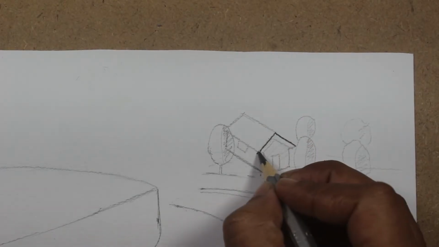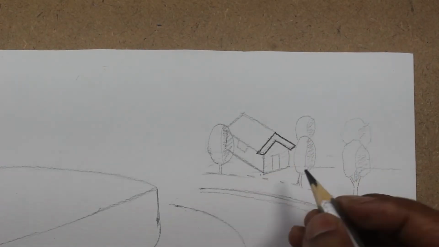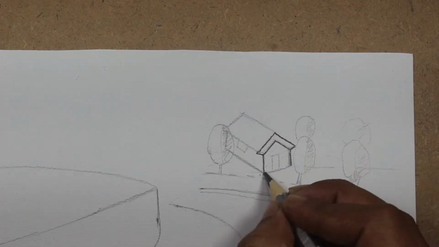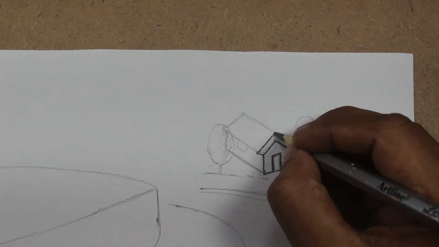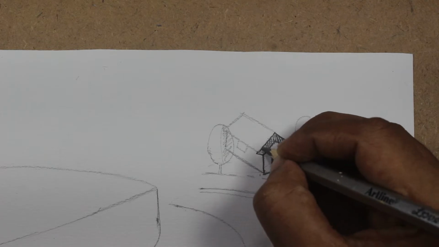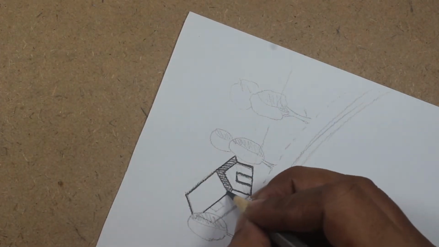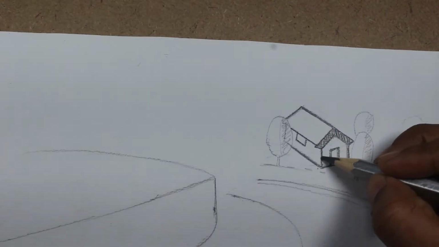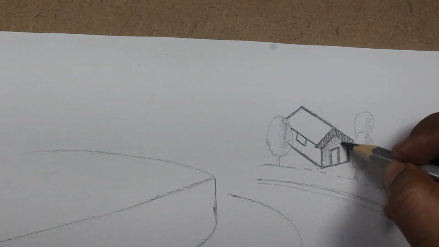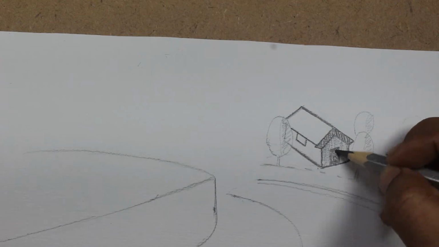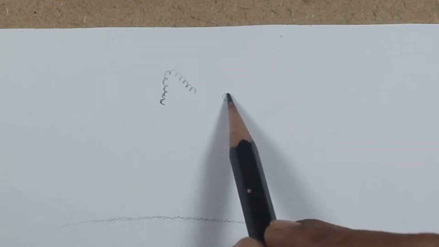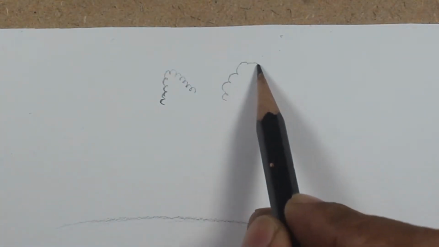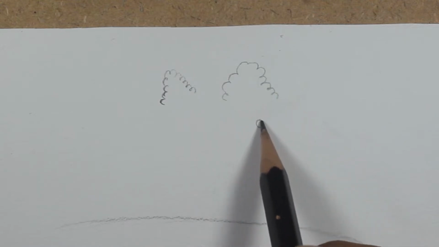Now I'm going to darken the house and trees using a 6B pencil. As I said earlier, I'm shading only the front portion as this is not exposed to sun rays. Now for the tree branch, draw small curved lines that look like a cloud.